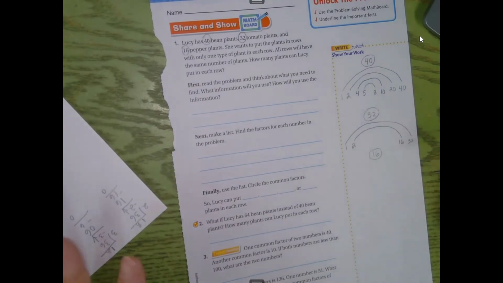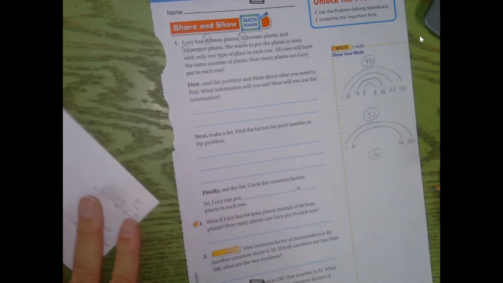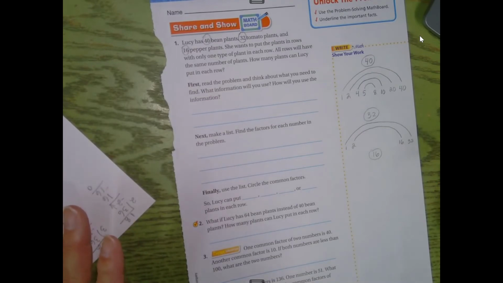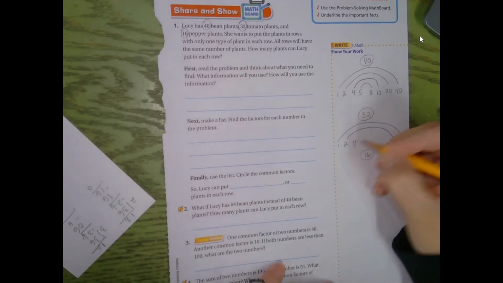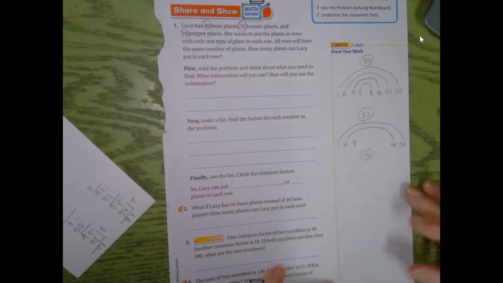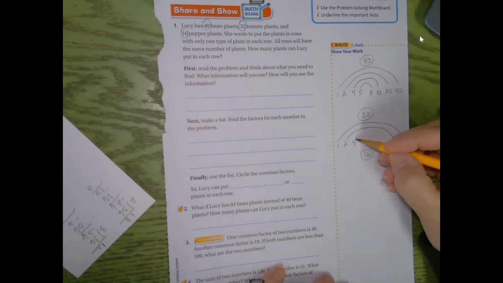All right, let's see if 3 will go into 32. I add up 3 plus 2, and I get 5. 3 cannot fit into that evenly, so 3 is not a factor of 32.